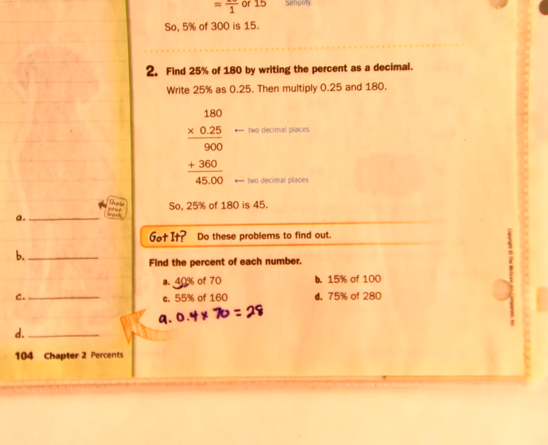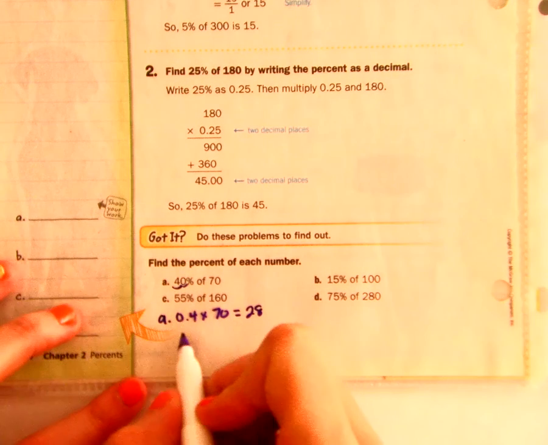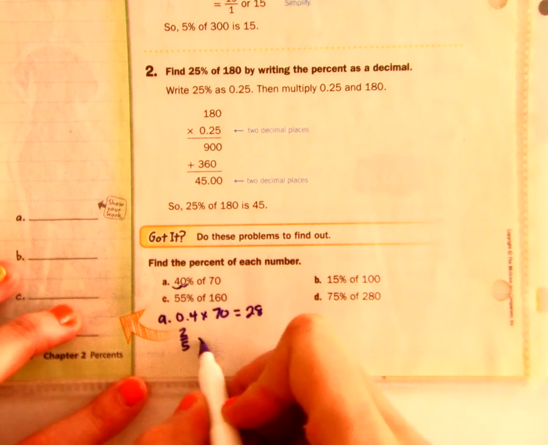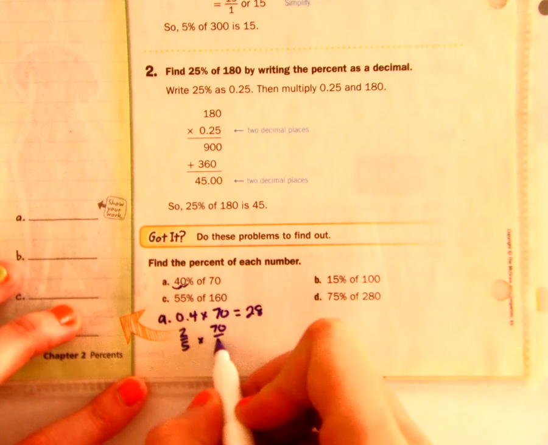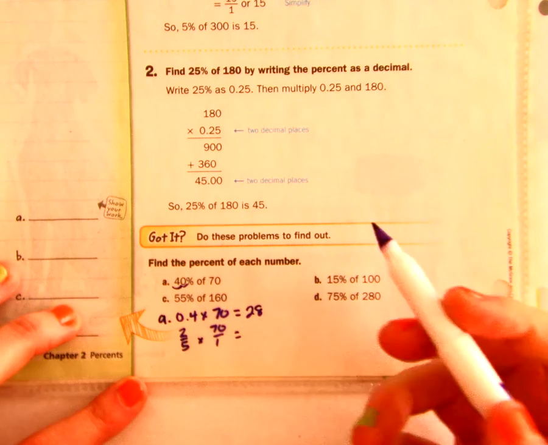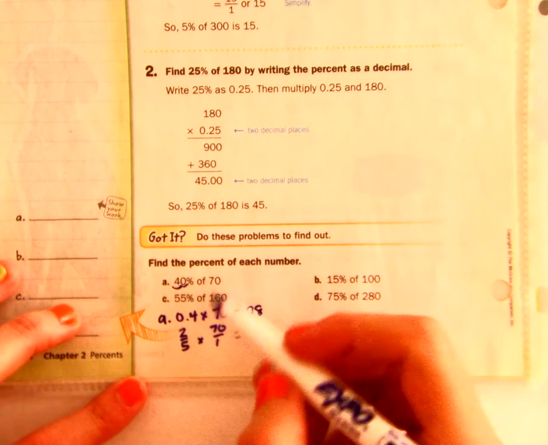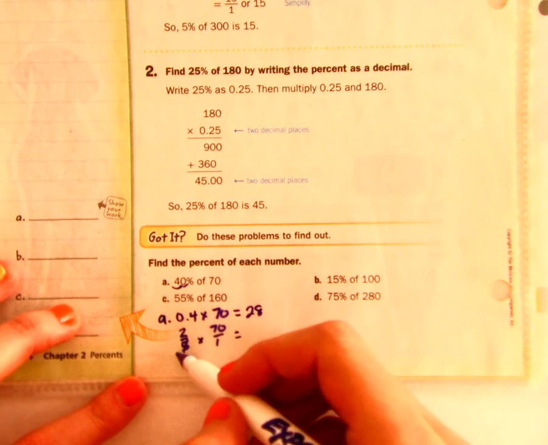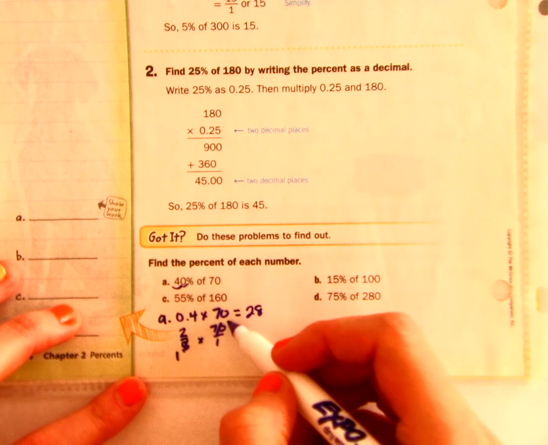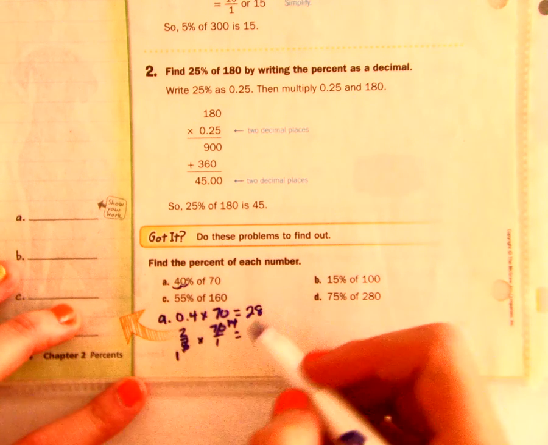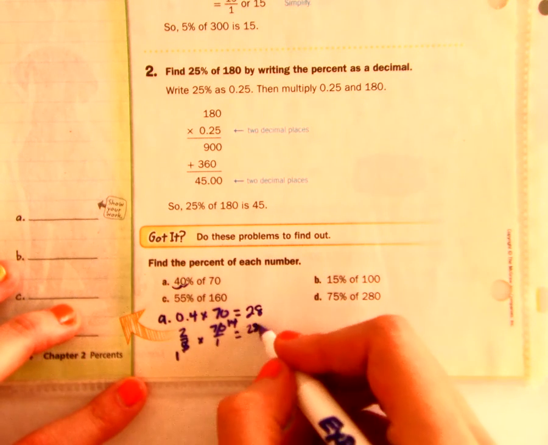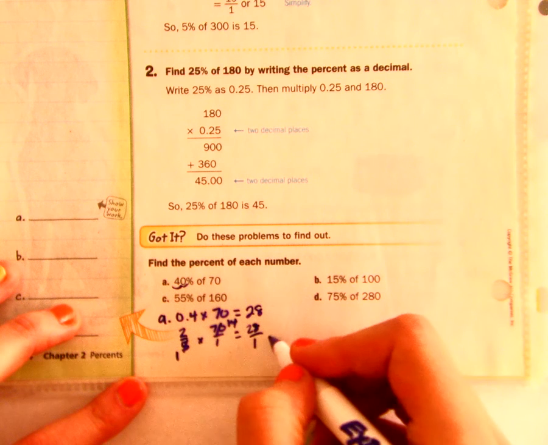Again, we could change 40% to a fraction. And 40% as a fraction simplified is 2/5. So I could take 2/5 times 70 over 1. And again, when we multiply fractions, we multiply straight across. I'm going to cross simplify. 5 goes into 5 one time. 5 goes into 70 14 times. And then I multiply 2 times 14 is 28. 1 times 1 is 1. So 28 over 1 equals 28.